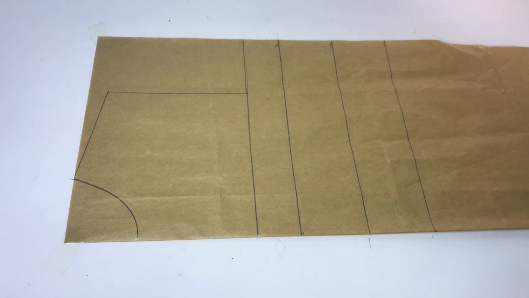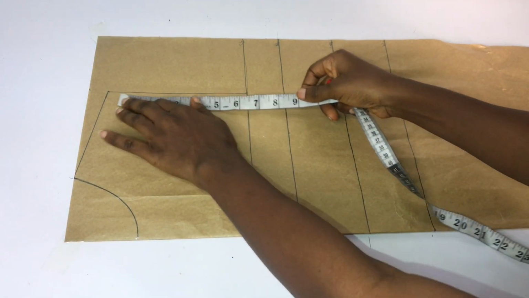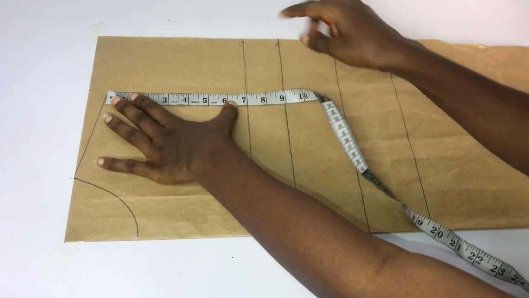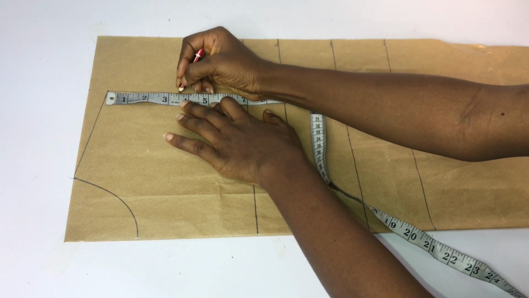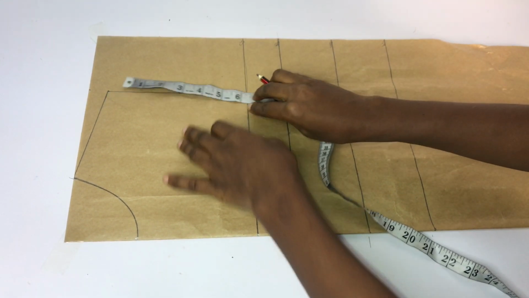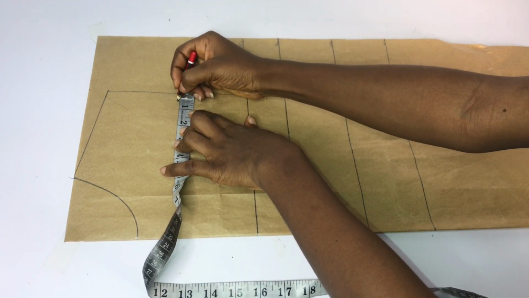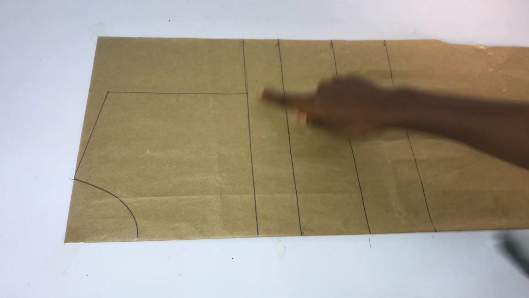The next thing I'll do is to place my tape on that straight line, and I'm going to divide what I have into two. So I'm placing my tape on the shoulder slope, and what I have is 7 inches. I'm going to divide it into two. Half of 7 inches is 3.5 inches. I'll indicate the 3.5 inches with a dot. On that dot, I'm going to come in like this by half an inch. I'll also indicate the half an inch with a dot.